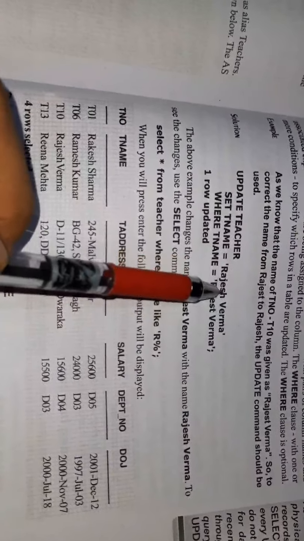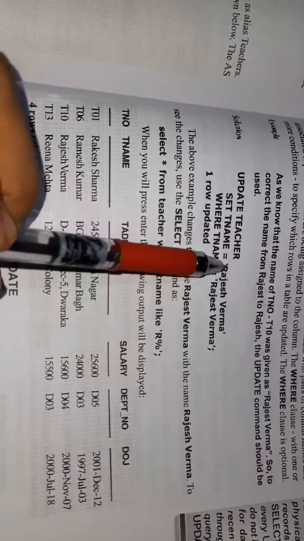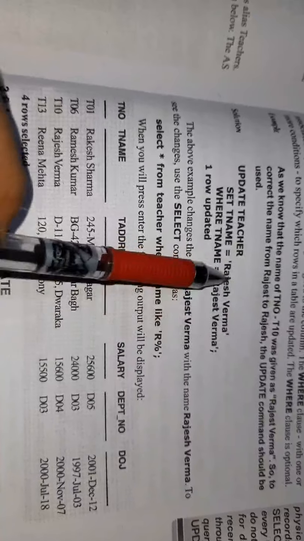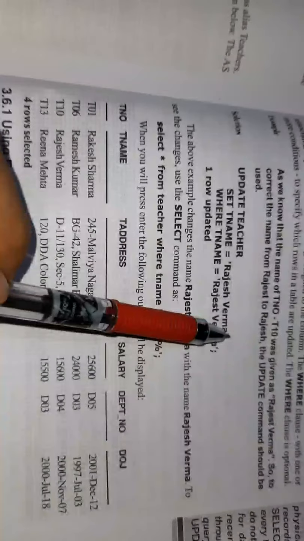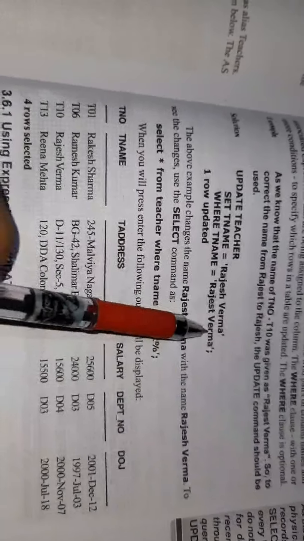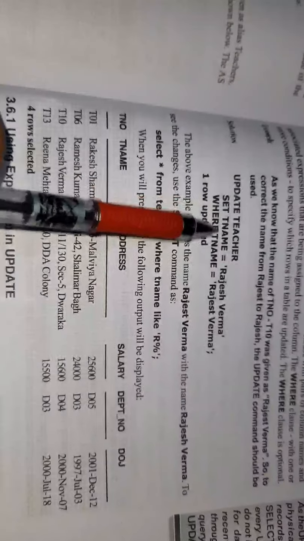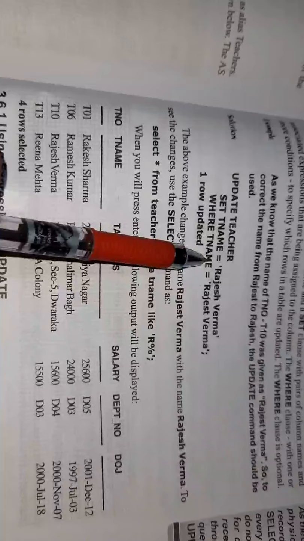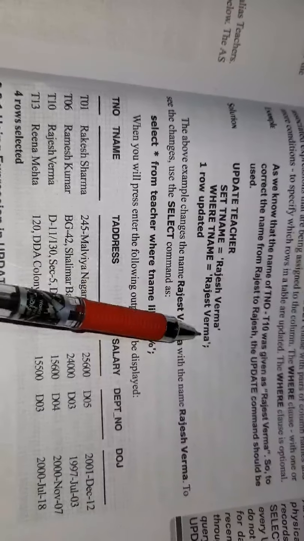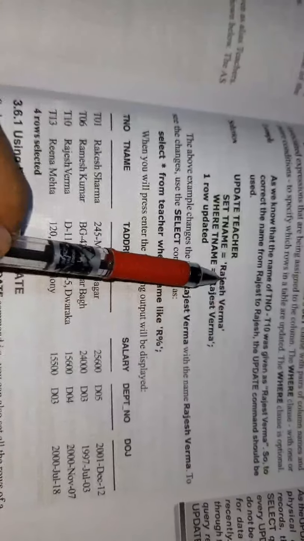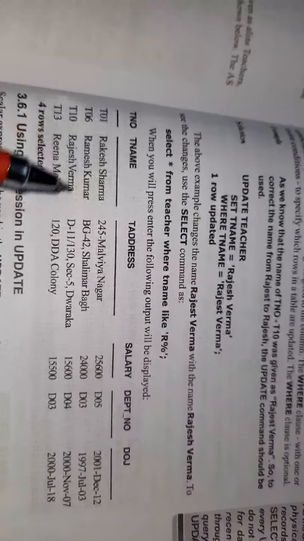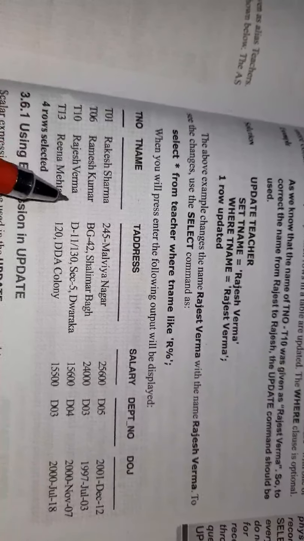So you are going to insert this new value, since this is enclosed in single quote, because this is a character string, right? So that's why it is enclosed in single quote, where t name equals to Rajesh Sharma. So you can see that the where clause condition finds out that the previous name was Rajesh Sharma. So if this is true, then it will be changed with this Rajesh Verma. So you can see that it changes to Rajesh Verma.